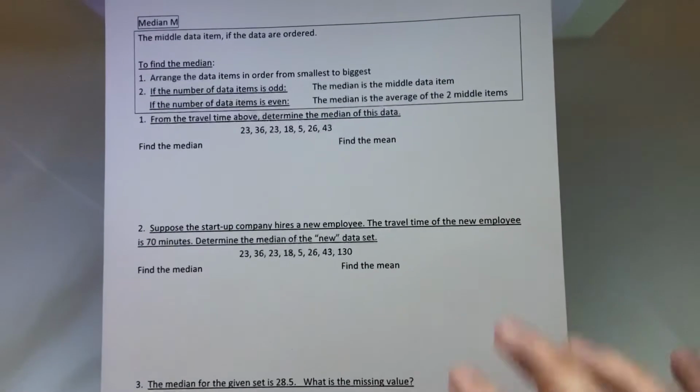Median is the middle number in the set of numbers, but you must arrange them from least to greatest. If there's exactly one in the middle, it's the median. If there's not one that's exactly in the middle, you have to take the 2 that are in the middle and average them together.